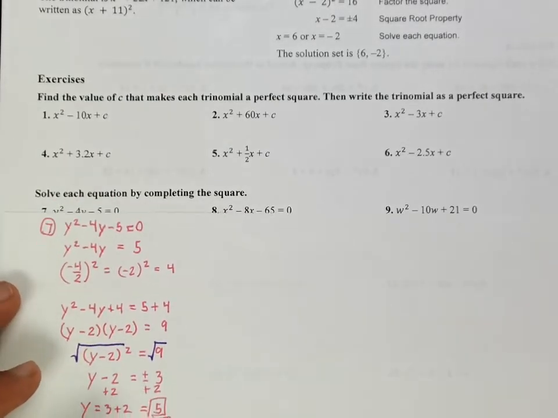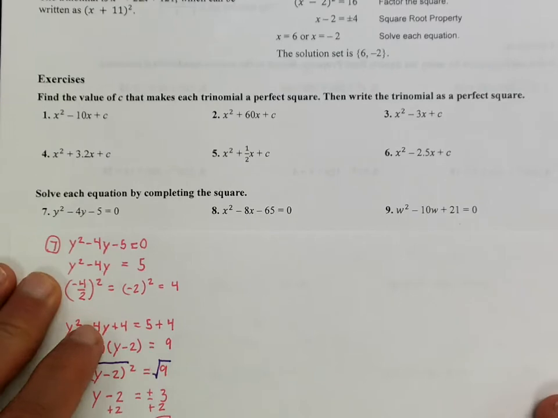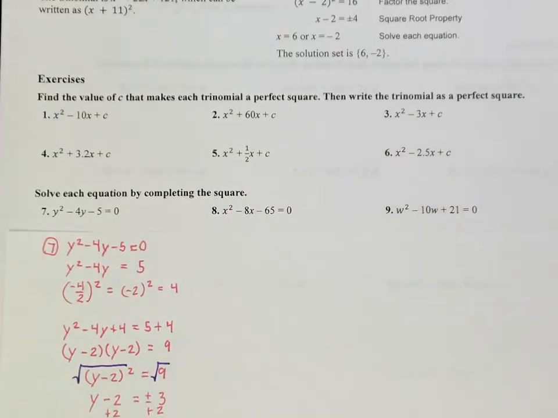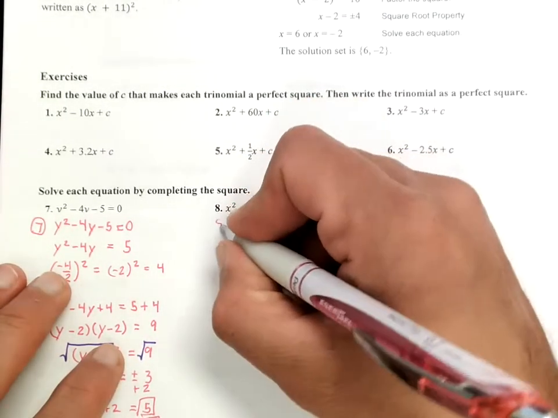All right, let's go ahead and take a look at number 8. I'm just making sure I'm not taking too long. Let's go ahead and look at number 8, and then I'm going to leave 9 up to you. So, number 8. What I'm going to do with number 8 is the same thing I did with number 7. I'm going to write it. Now, this one I'm going to go faster.